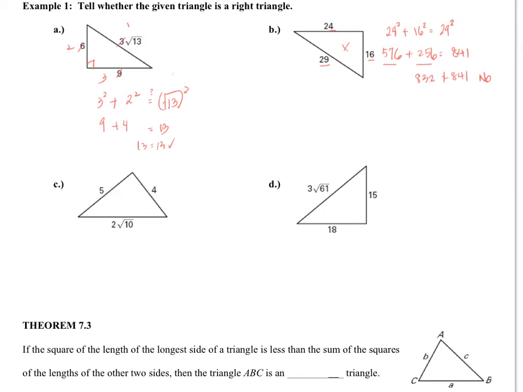And let's do 2 more practice. Well, I don't see any GCF, so we just have to deal with all these numbers given to us here. So I'm going to take 4 squared plus 5 squared and square 2 square root of 10. I'm going to square this. And this makes 41 on the left hand side, but it's not equal to 40. So no, not a right triangle.